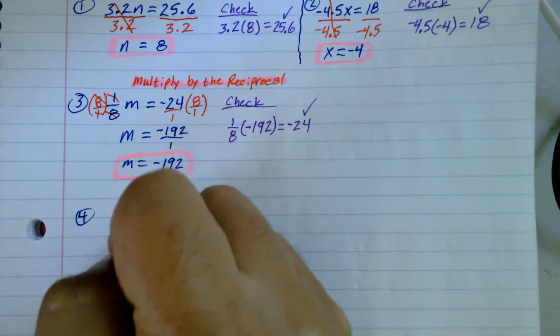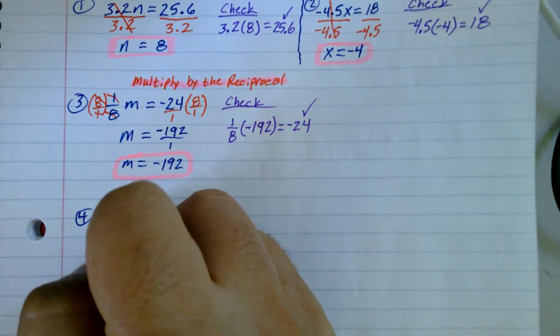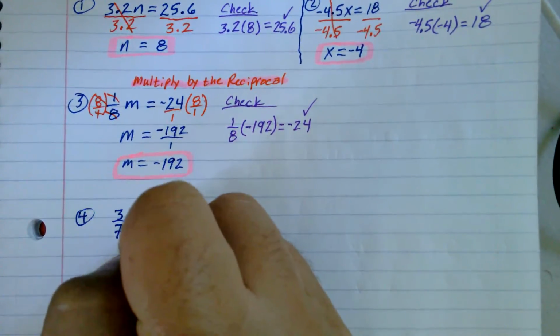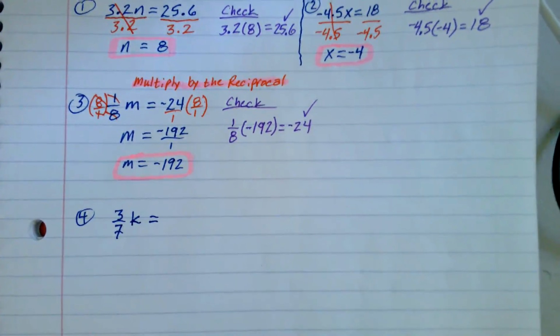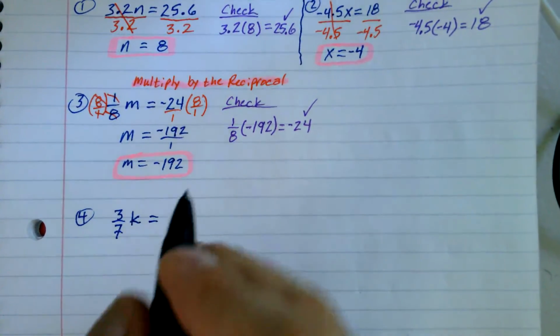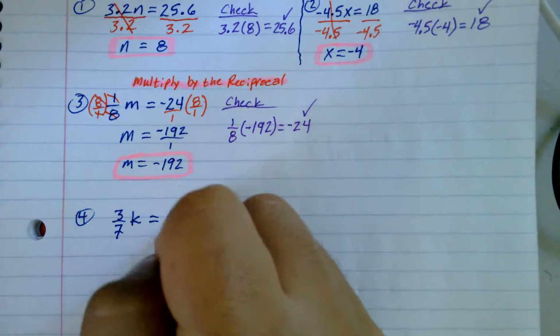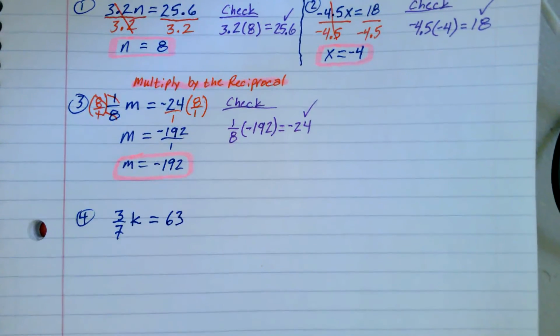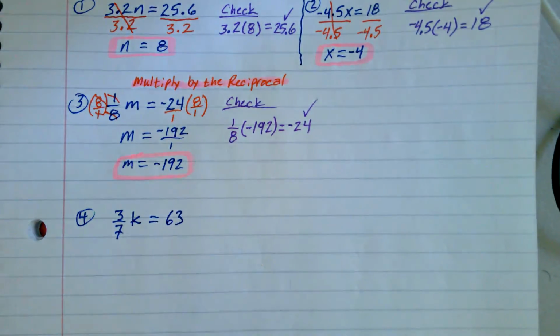3/7 times k equals 63. Okay, go ahead and write that down. 3/7 times k equals 63. Okay, so write that down. We want to solve this.